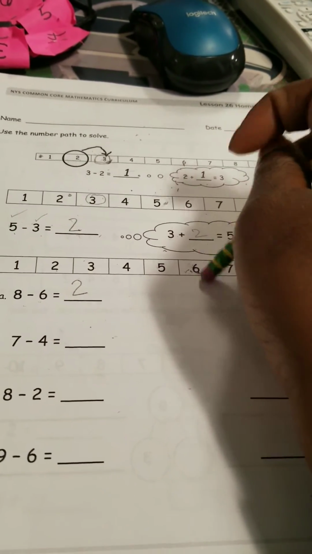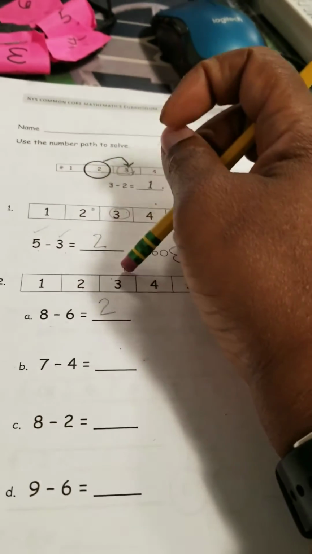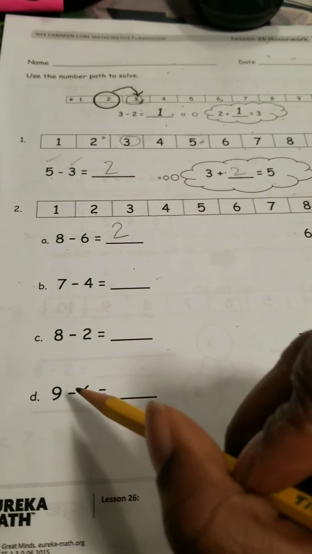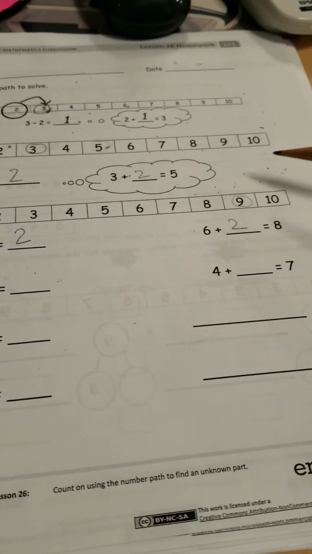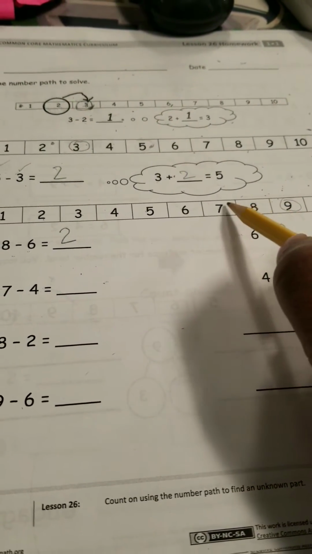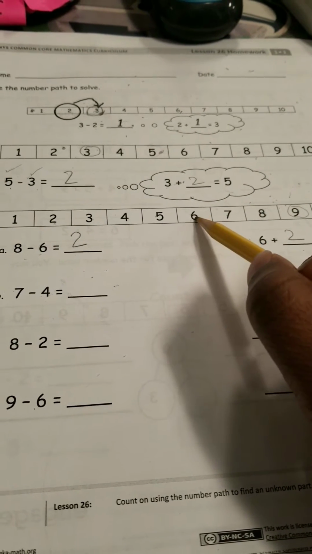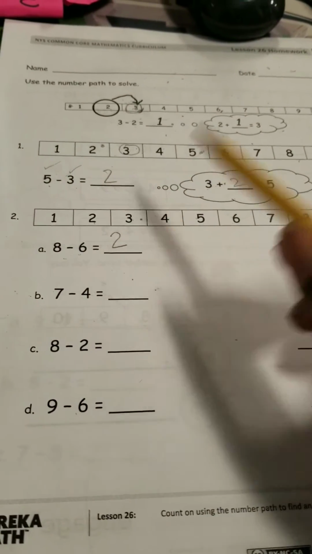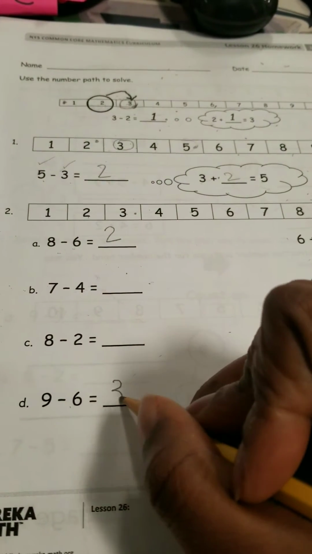I'll do one addition and one subtraction for you. Make sure everything's erased. I'll do this one down here, 9 minus 6. All right, circle 9 when it's subtraction. And I'm jumping back 6 times. Remember, when you're doing subtraction, you go this way. All right, so 1, 2, 3. Notice I'm touching each number. 4, 5, 6. I landed on the number 3. 9 minus 6 equals 3.